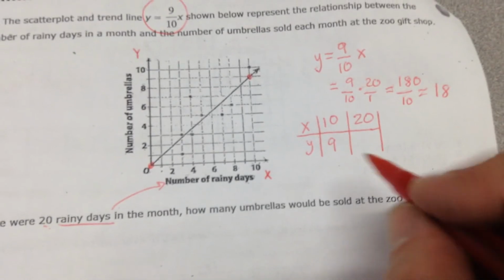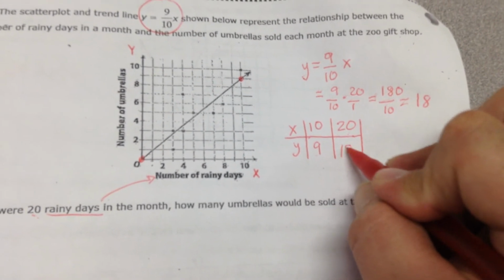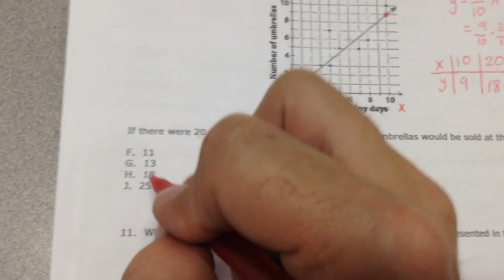The other way is just doing a t-chart. Well, if 10 to 20 is times 2, 9 to what? Well, that's got to be times 2, which is 18, and that's your answer, answer H.